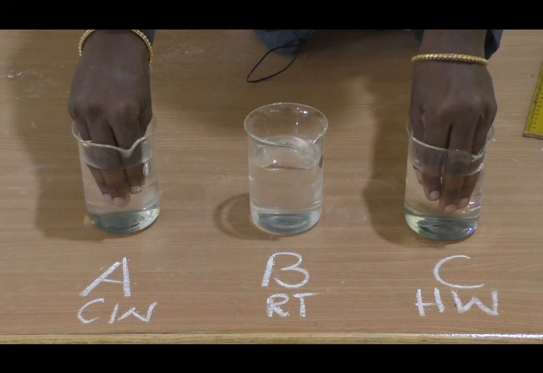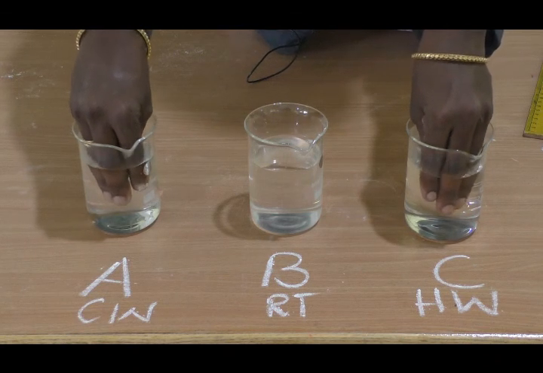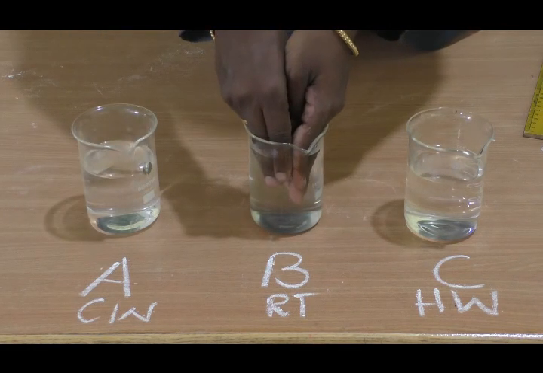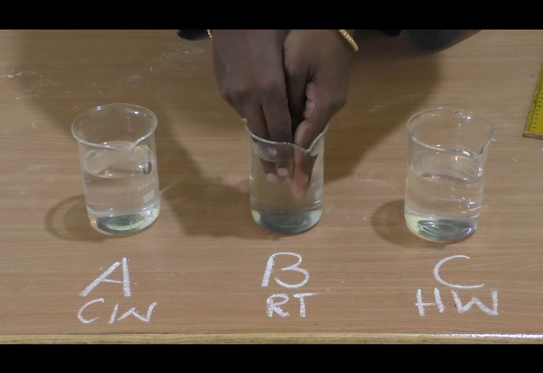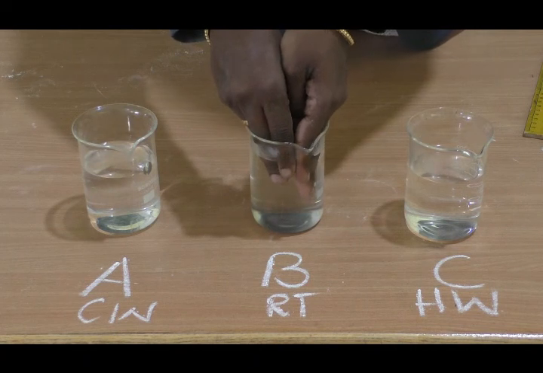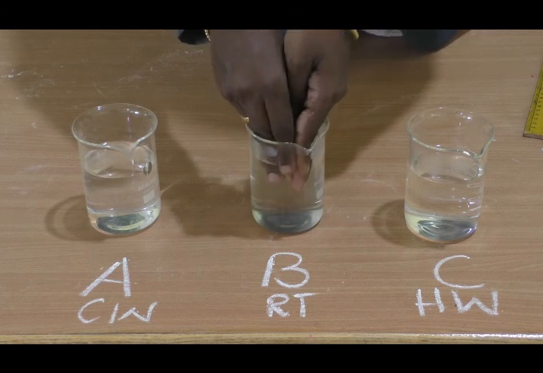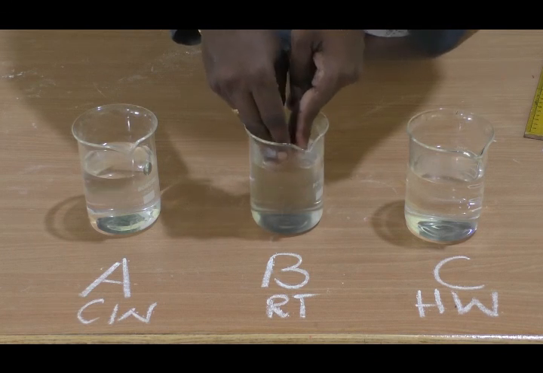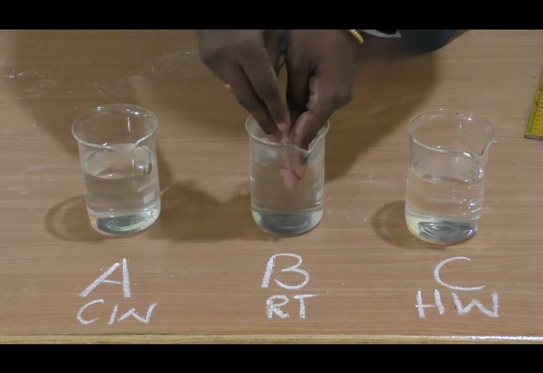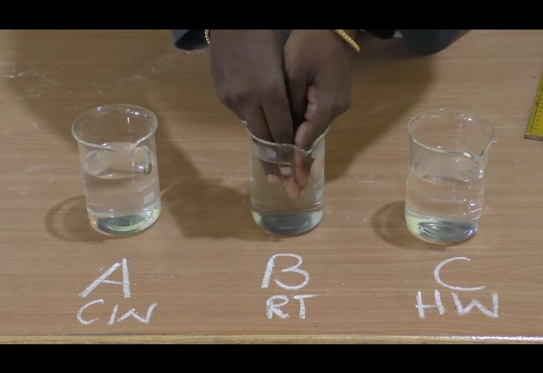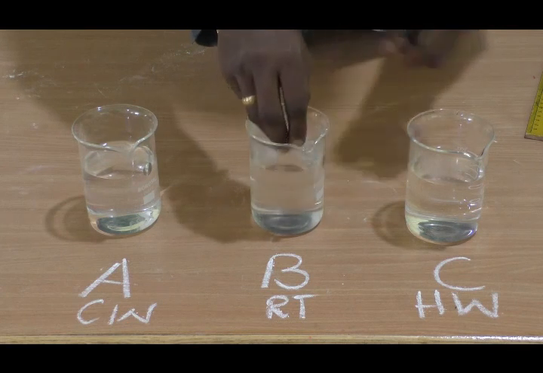Now I'll dip both my hands simultaneously in the beaker containing tap water, that is at room temperature. So now I feel that the hand dipped in hot water felt the water at room temperature as cold. Now the hand dipped in cold water felt that the water at room temperature is hot. Clear, children? Yes.